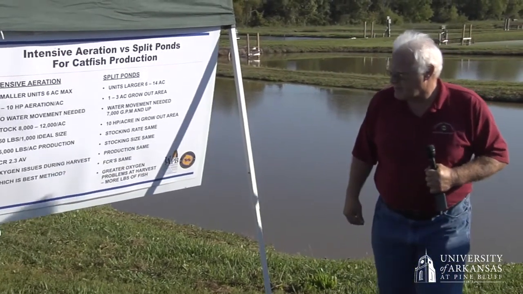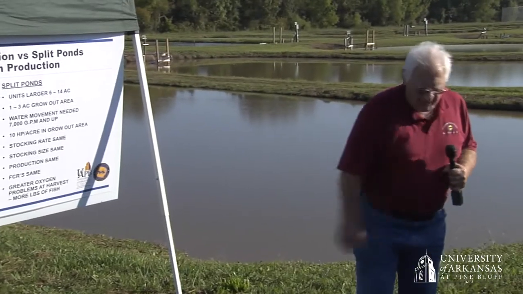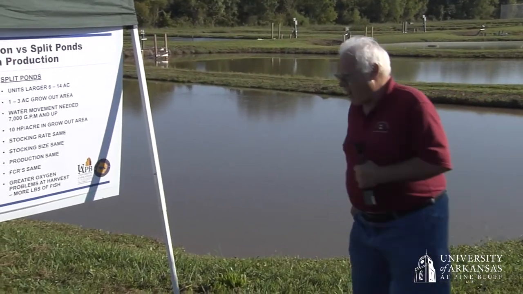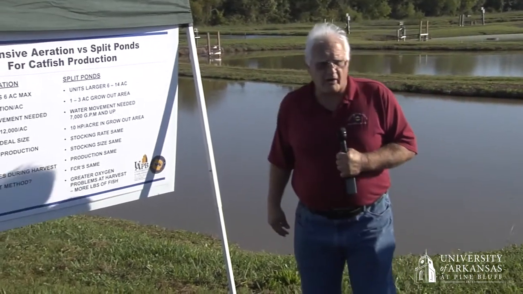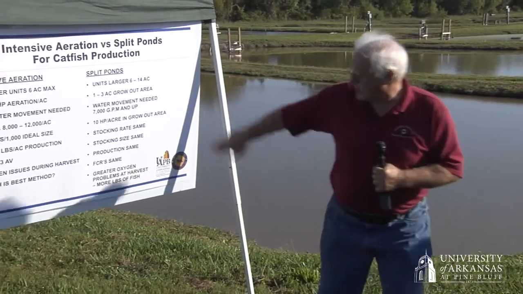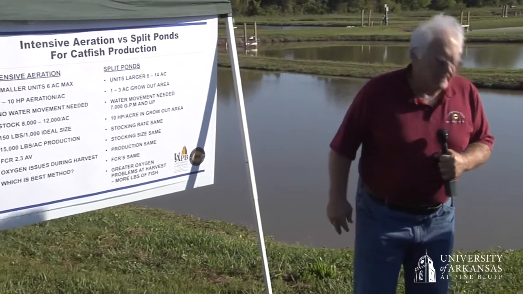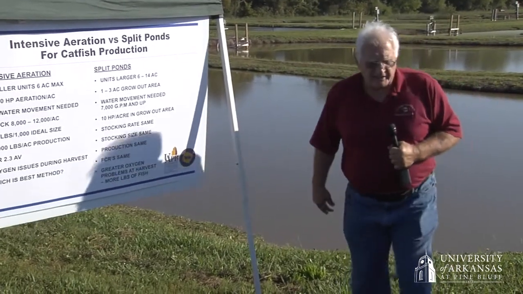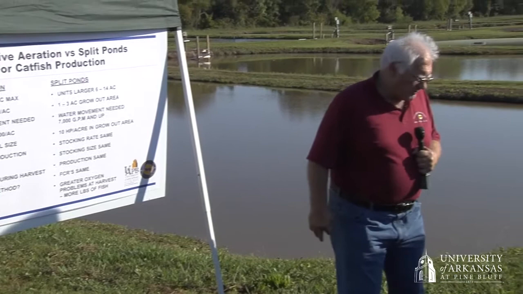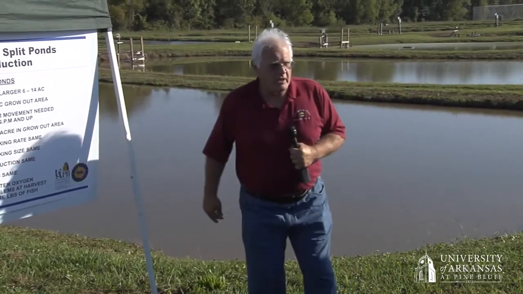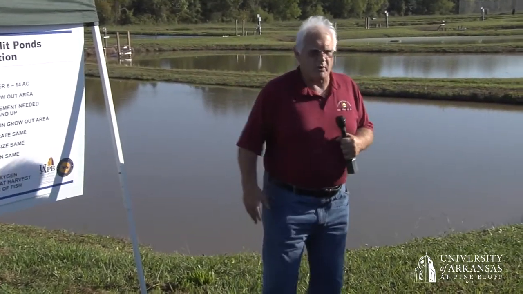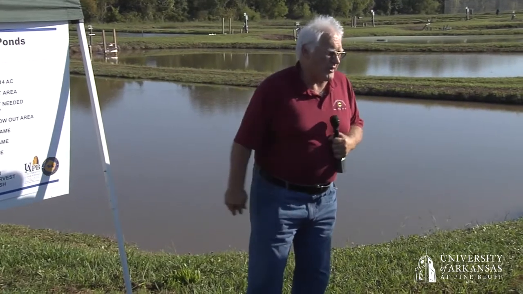In the split pond, our feed conversion average is about the same, about 2.3. Now, I think there's room for improvement there, but you start looking at having a split pond where you stock 14 acres with about 8,000 per acre, you got a lot of fish. So when you get those fish up to mature size, you may have as many as 250, 280,000 pounds of fish in 2 or 3 acres.